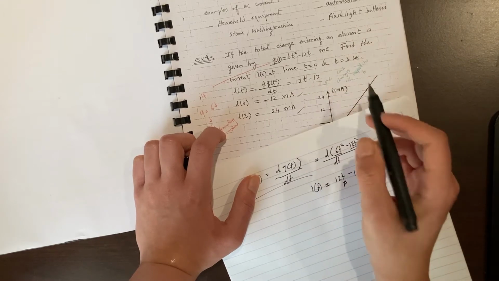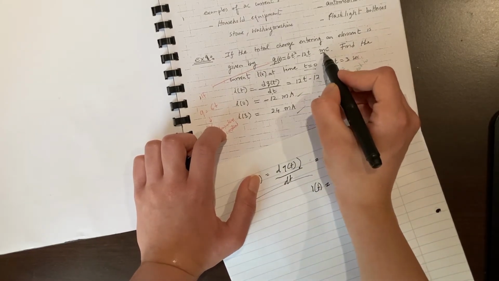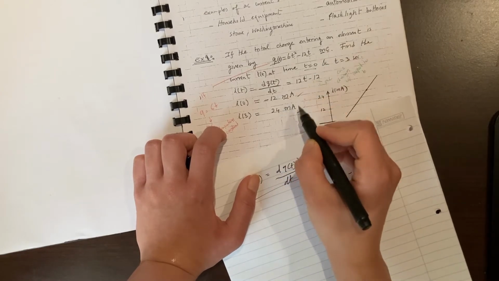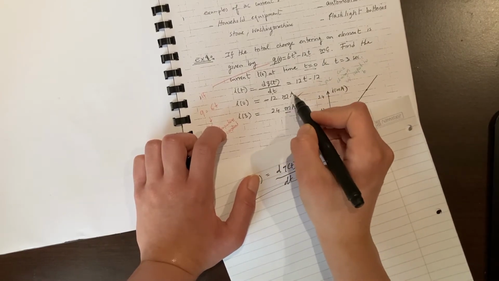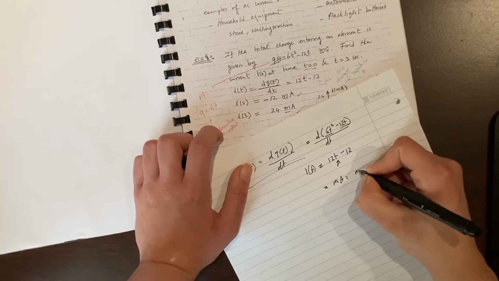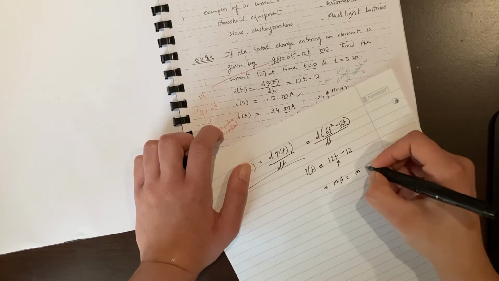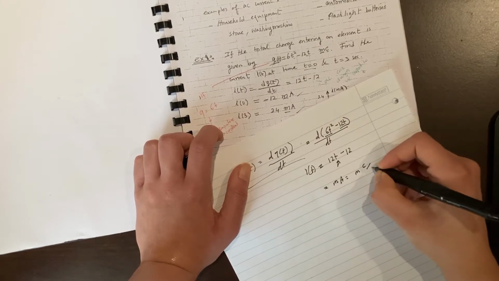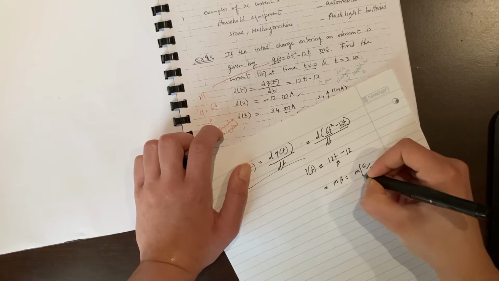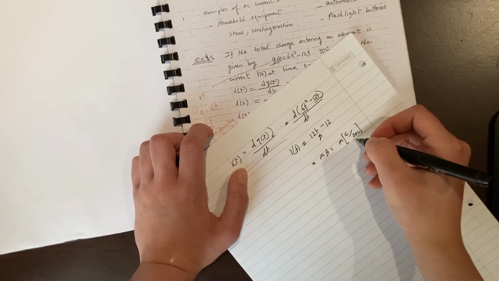And of course, don't forget the units. So the units here were millicoulombs. So the units you get here are milliamperes. And again, milliamperes is the same as milli-what? Charge per time, right? So coulombs per second. So you can say this as well for the units. Just remember what the amperes stand for.